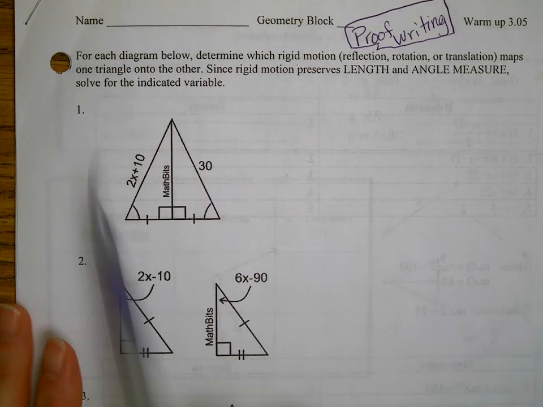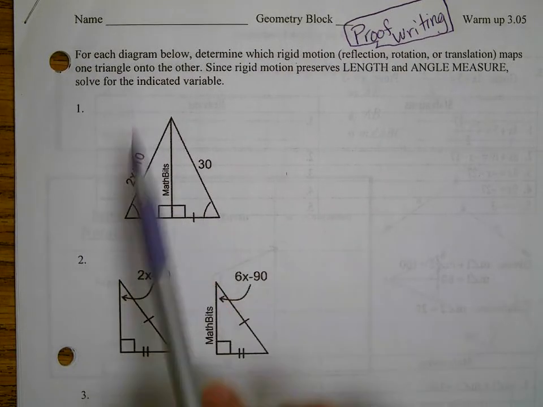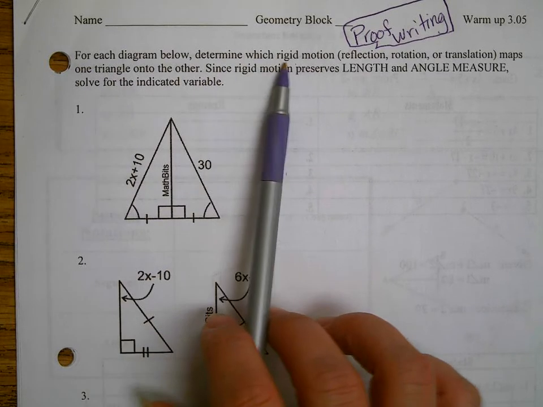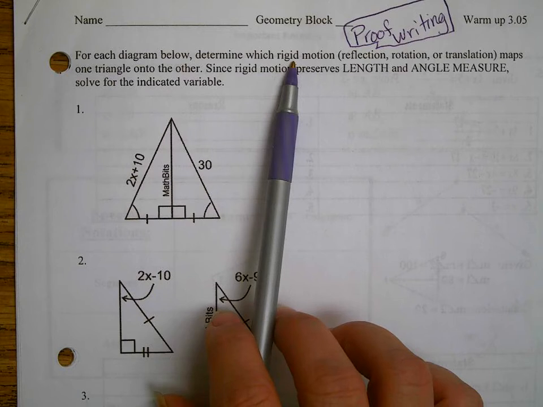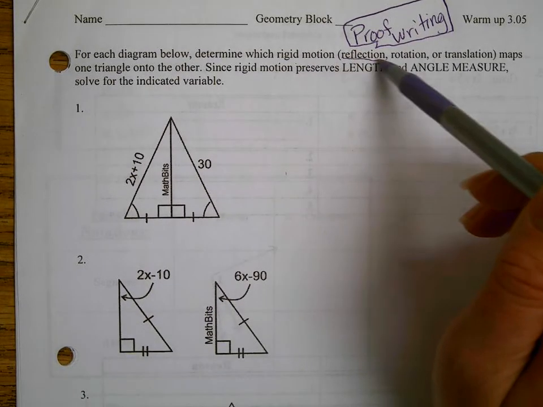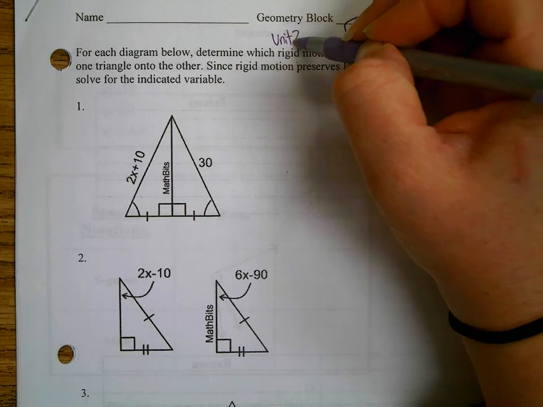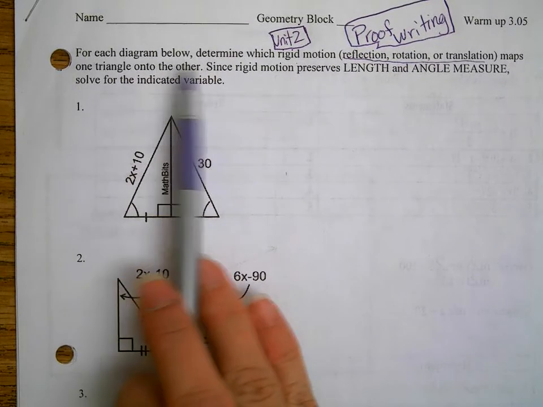So in this picture, just to push us into congruent triangles, meaning one triangle congruent to another, we're going to roll back to rigid motion here. For each diagram below, determine which rigid motion, reflection, rotation, or translation, and again, that was our unit 2 topic, maps one triangle onto the other.